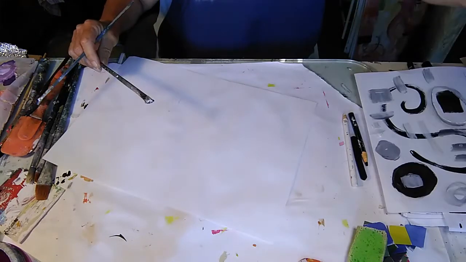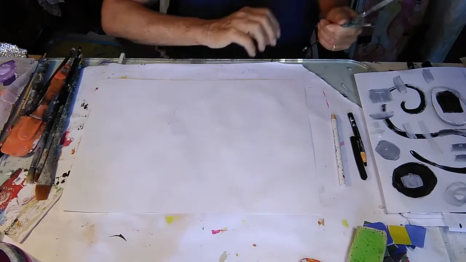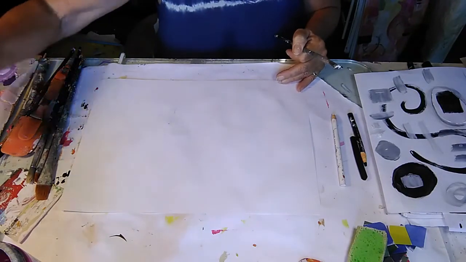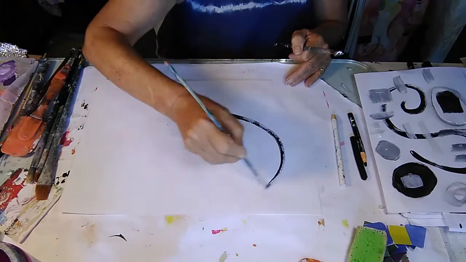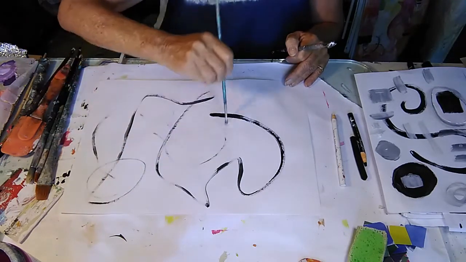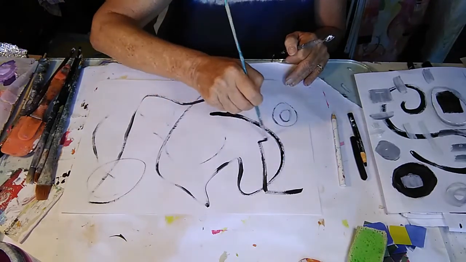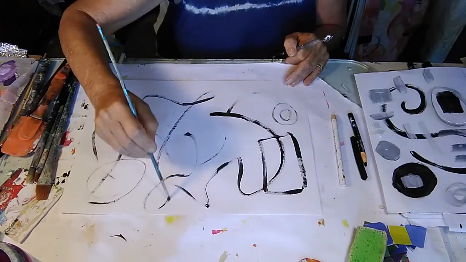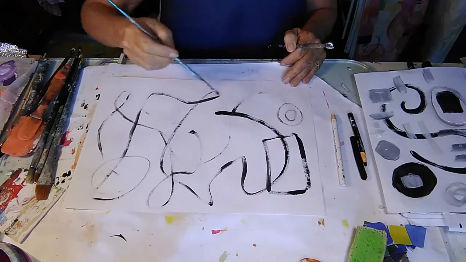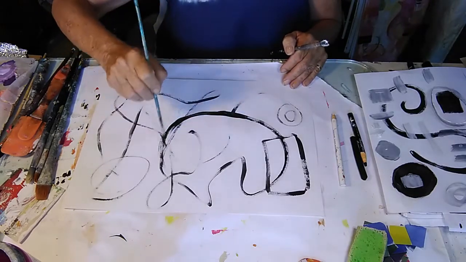Now what would happen if we were going to do a free drawing? So let me just take this black here. So I'm going to do a free drawing here, like we were talking about in one of the other videos. This is sort of like just doing some design, which is interesting, it's fun, and it's a lovely way to start a picture.